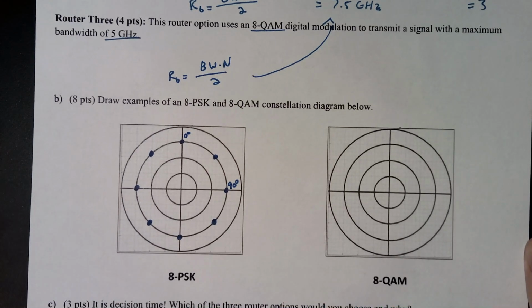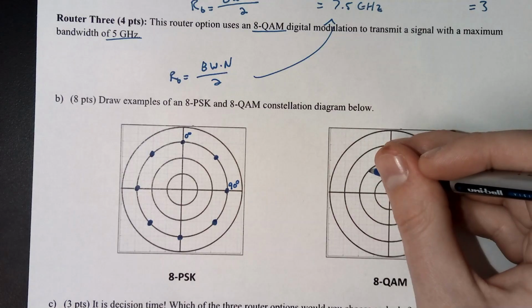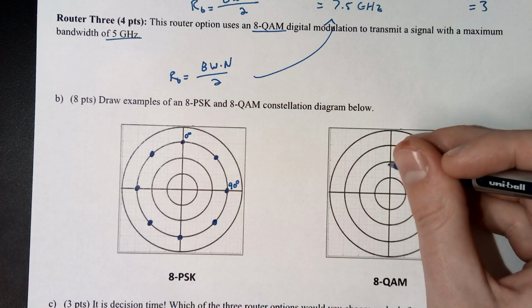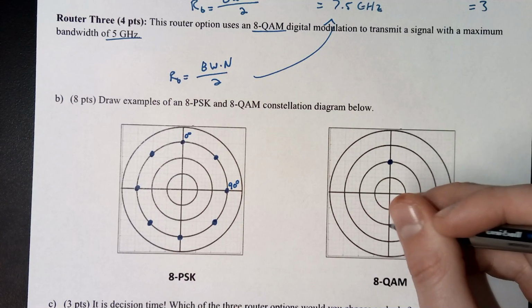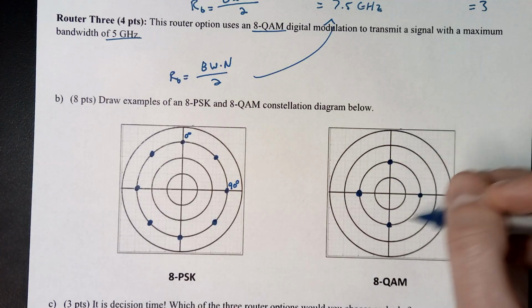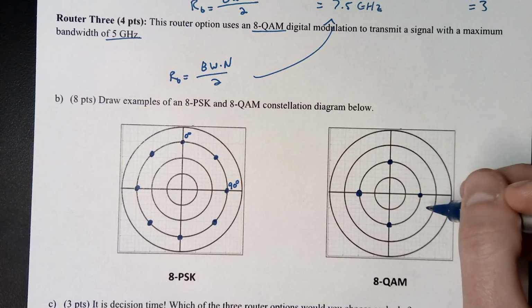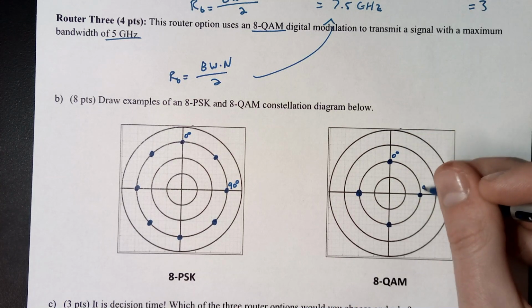8 QAM. Now we want to have different phases and different amplitudes, and we need to choose maybe 4 of those. I'm going to draw actually the opposite of what's in the exam, just to give you another example. So we've got one amplitude with 4 different points at different phases, so this might be 0 degrees, 90 degrees again.